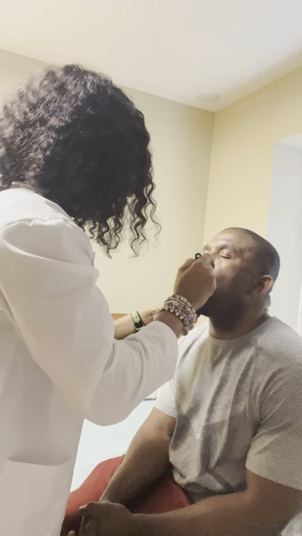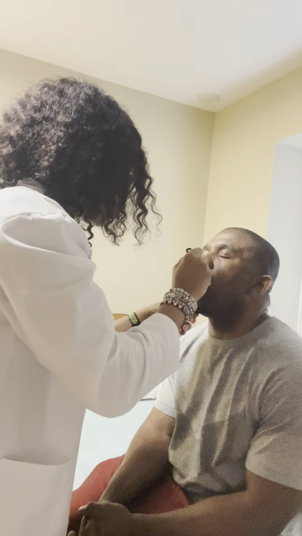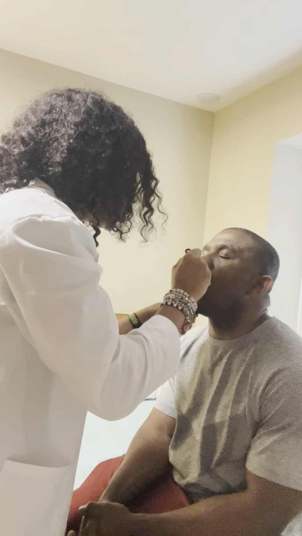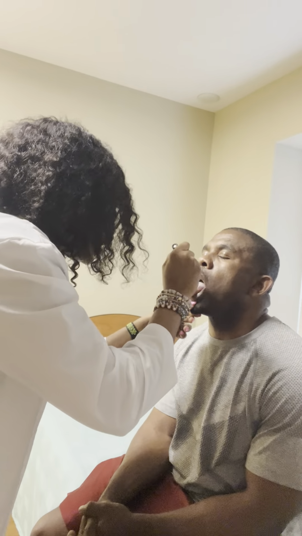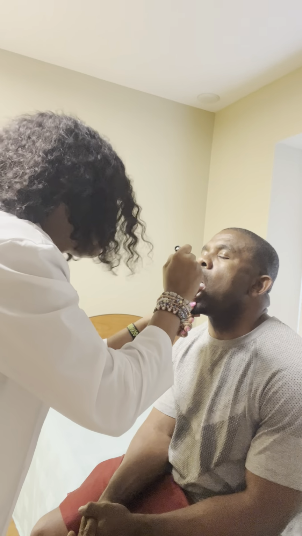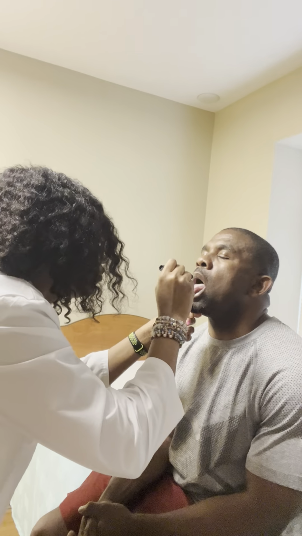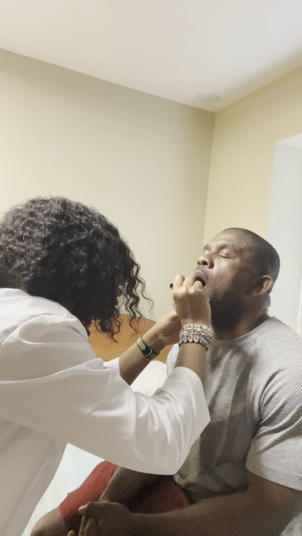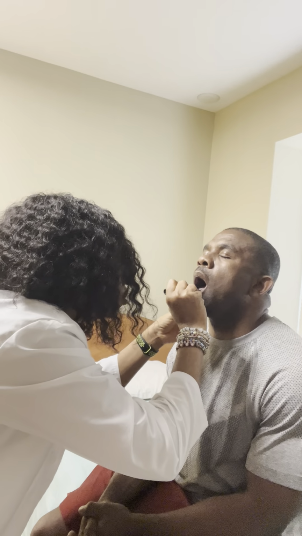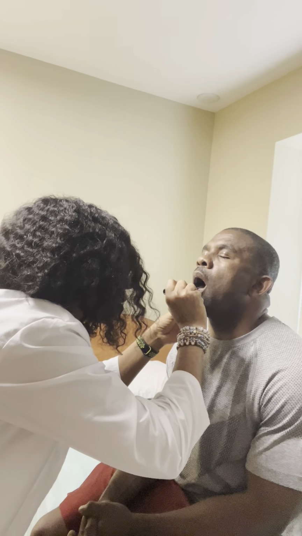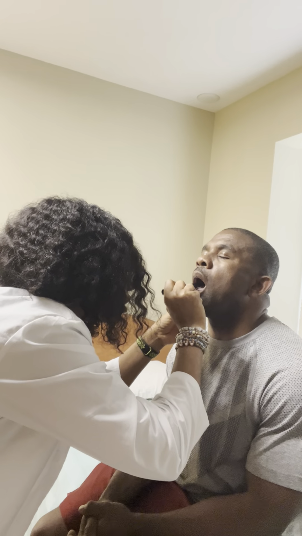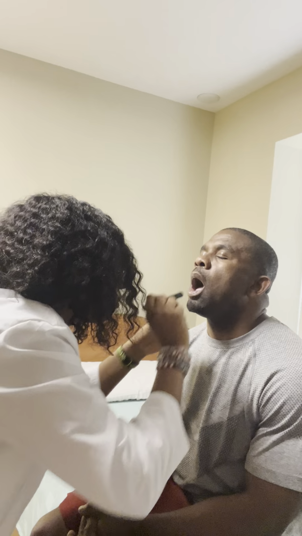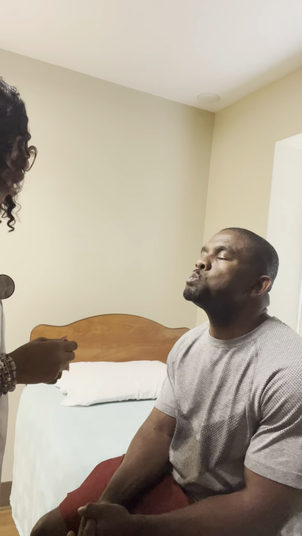Can you lift your tongue for me? I'm looking at the floor of the mouth. There's no nodule, and it's healthy, pink and moist. Can I look at your tongue? I see the tongue is smooth, healthy, pink and moist. Can you open your mouth for me? I see the posterior pharynx is healthy, pink and moist, and there's no postnasal drainage. Thank you.